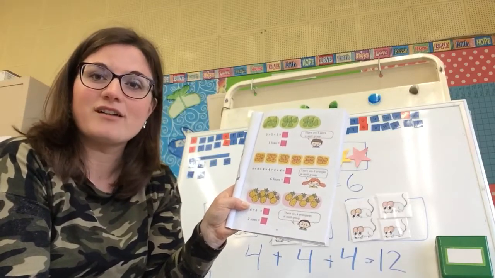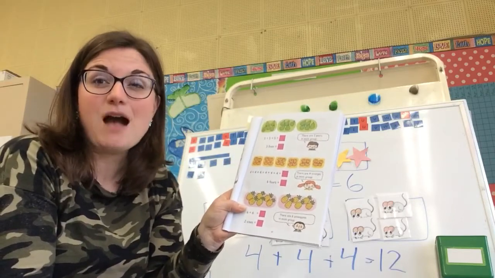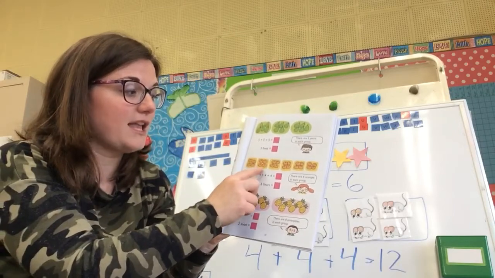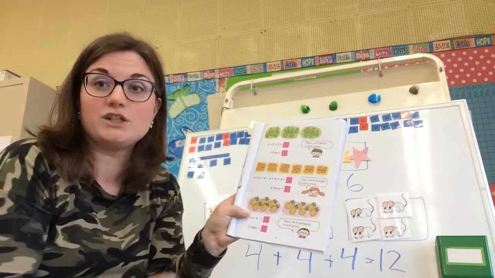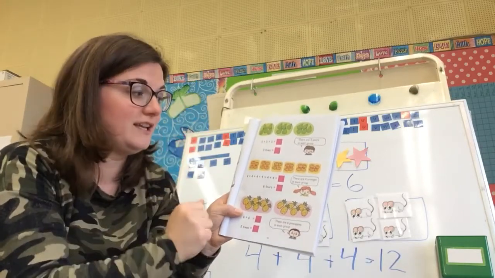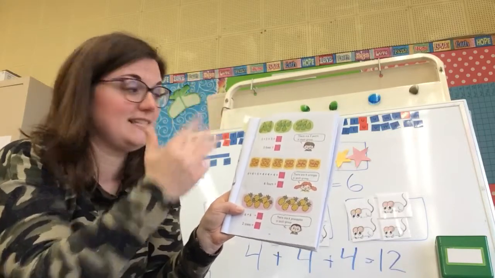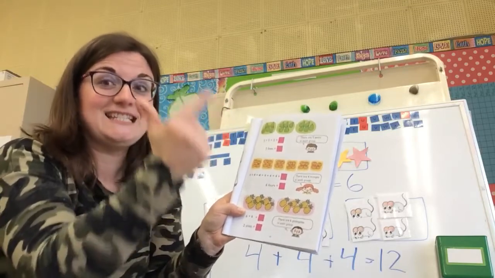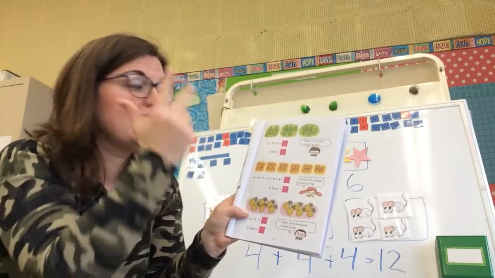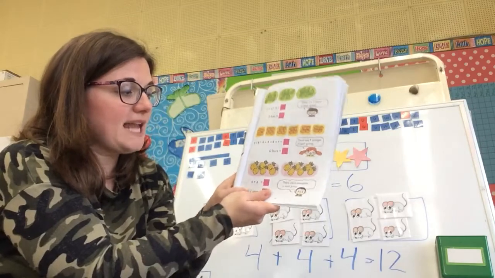How many oranges are in each group? 4. And if I want to find out how many oranges I have all together, I would be counting by 4s. Or I'd do 4 plus 4, which I know is 8. Then I'd count up another 4: 9, 10, 11, 12. Another 4: 13, 14, 15, 16. Another 4: 17, 18, 19, 20. And the last group of 4: 21, 22, 23, 24. There are 24 oranges.